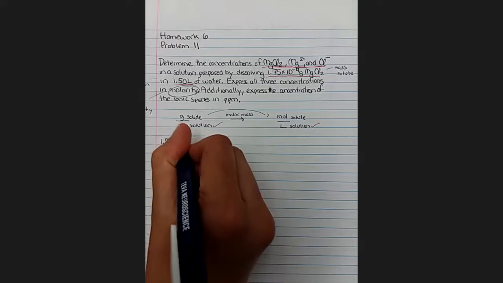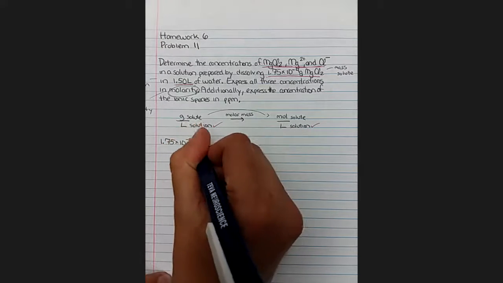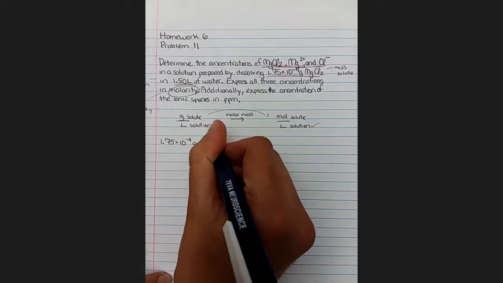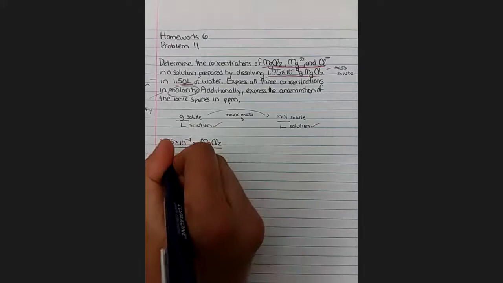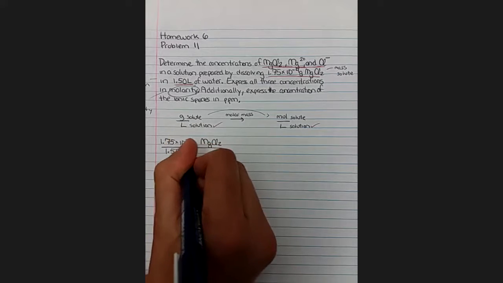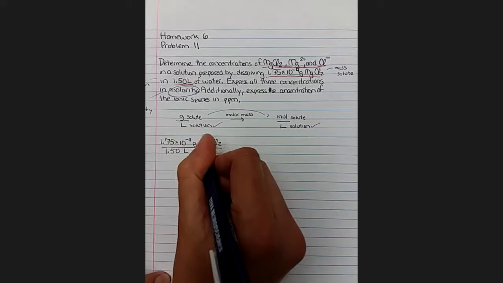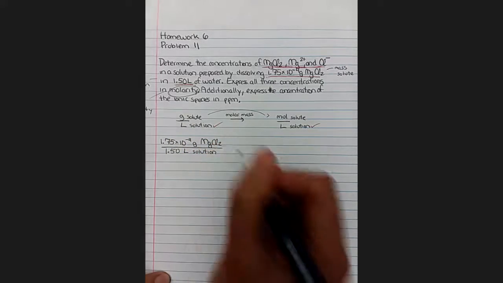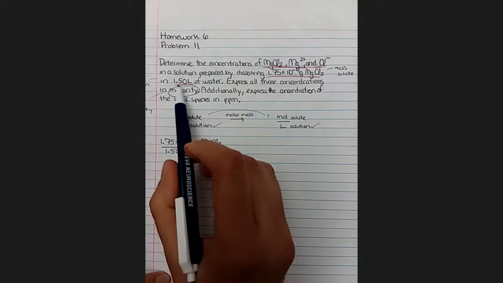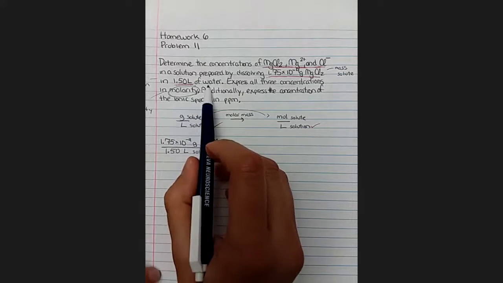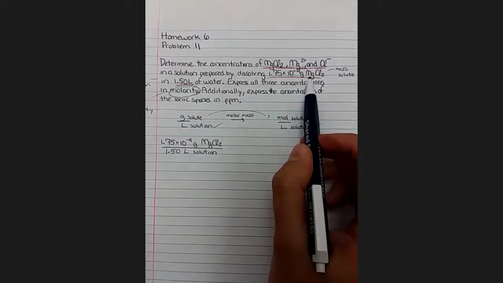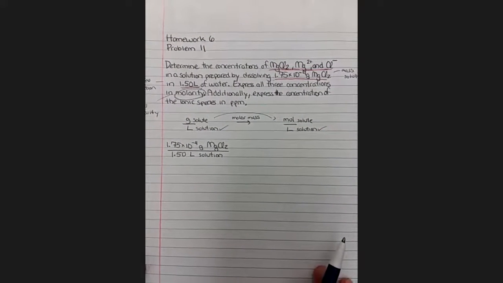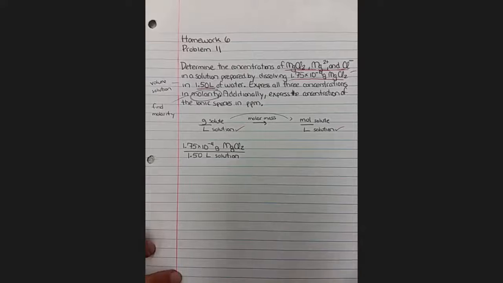Okay, so we've got 1.75 times 10 to the negative 4th grams of magnesium chloride over 1.50 liters of solution. And in this case, it actually said 1.50 liters of water, which is the solvent, but the assumption here is that the mass of the solute is so small that the total volume is approximately the same.